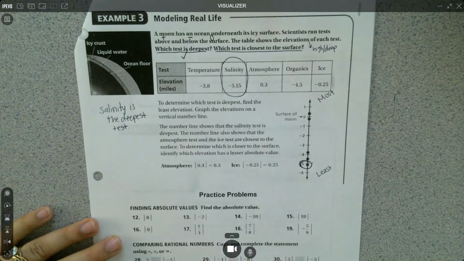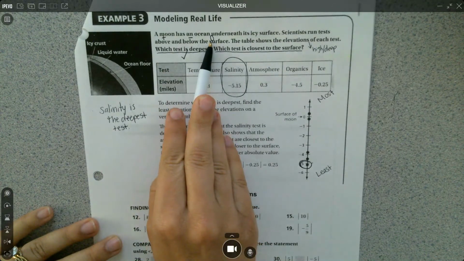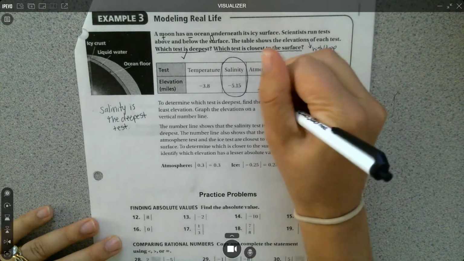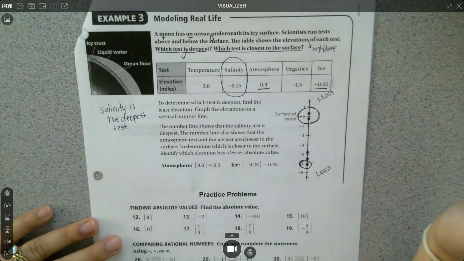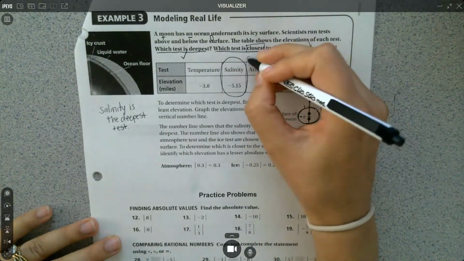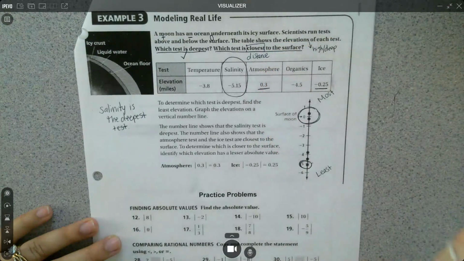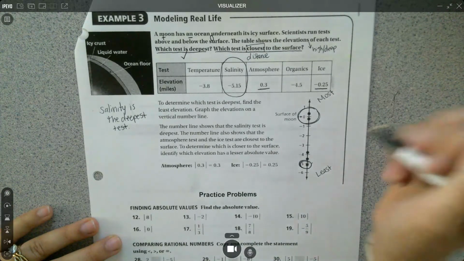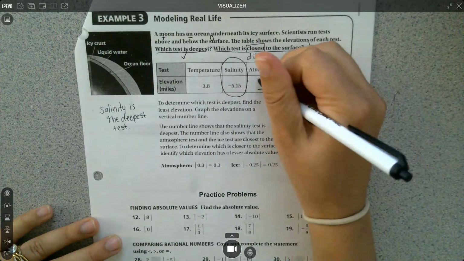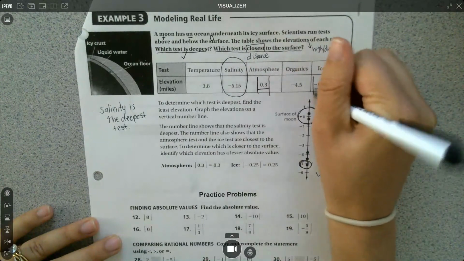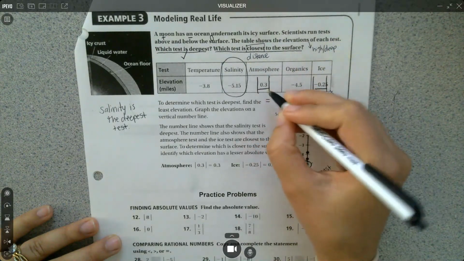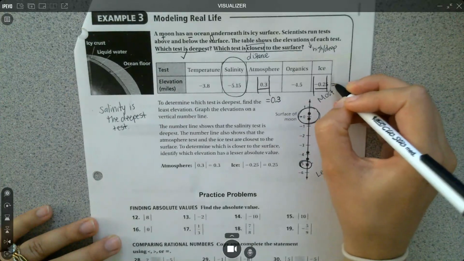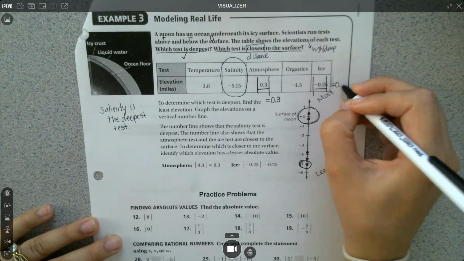Now we want to know which one's closest to the surface. And if I look here, we said the surface means which one's closest to 0. And on my number line, I see 2 really close to 0. That's going to be atmosphere and ice. Closest is what we talk about with distance. And if I want to know distance, I want to know absolute value. Which one's closest to 0? So I'm going to talk about their distance from 0, which is how we describe absolute value. So I want to take the absolute value of both of these numbers. The absolute value of 0.3 is 0.3 because it's always positive. And the absolute value of negative 0.25 is positive 0.25.